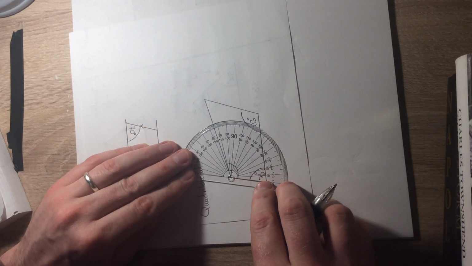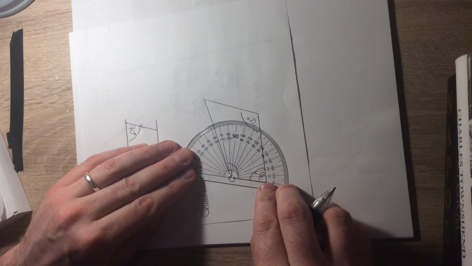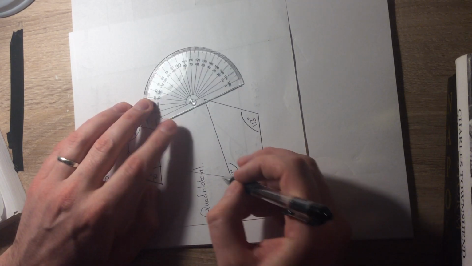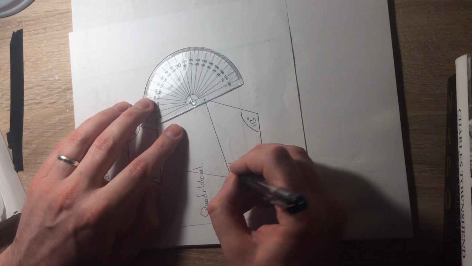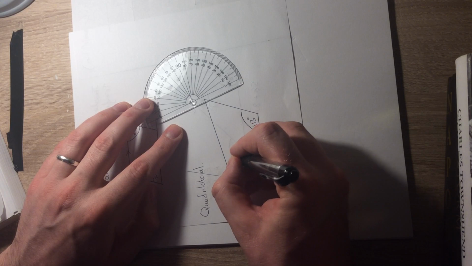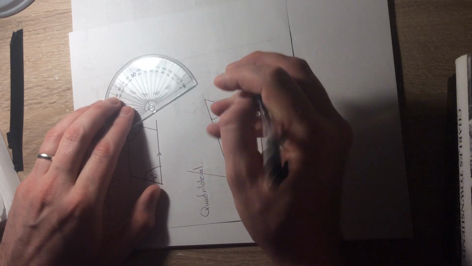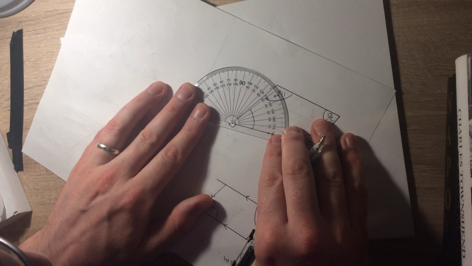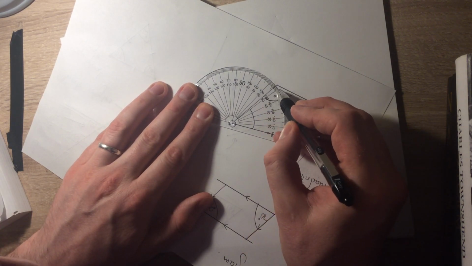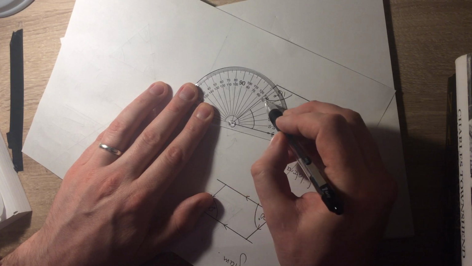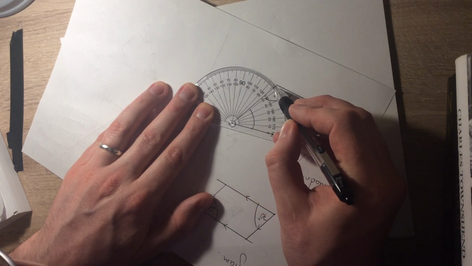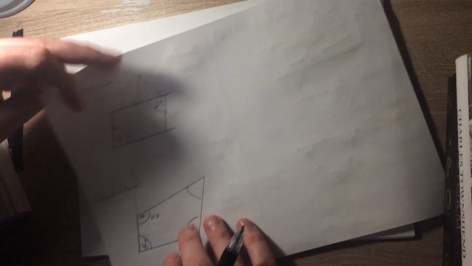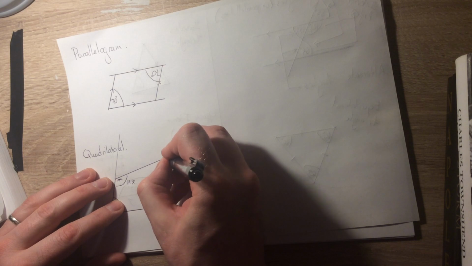Oh, that's an obtuse angle. Whoops. So I should have been reading off the obtuse scale. So that's 110, 15, 16, 117. Okay, so let's write that there, 117. And here, this angle here is, excuse me, that's acute, 51, 2, 3. Okay, and 53 and a half, but I'll round up to 54.